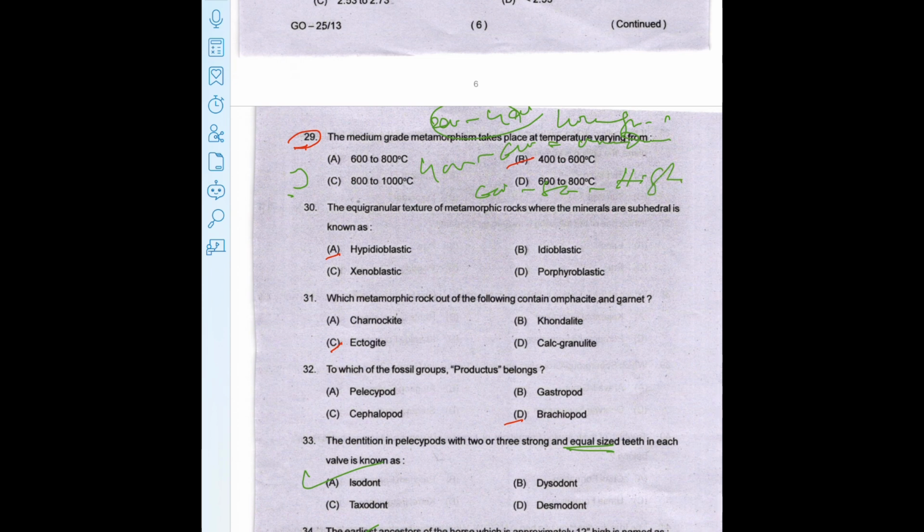So as it is a case of medium grade metamorphism, the temperature range must be from 400 to 600 degrees centigrade. This is the correct answer.